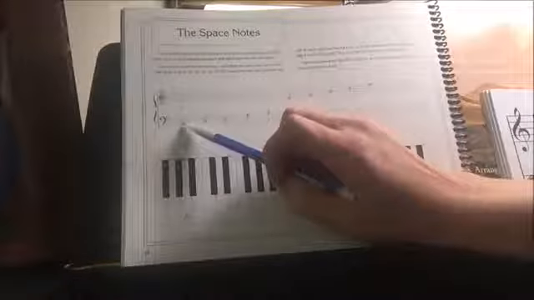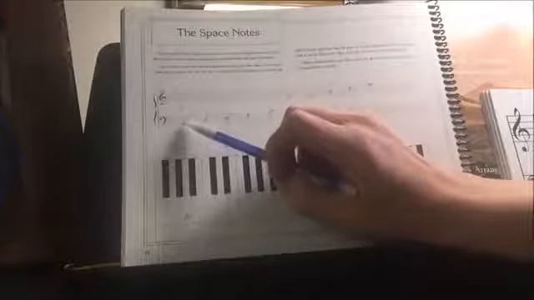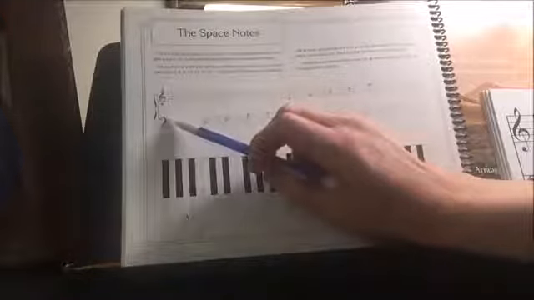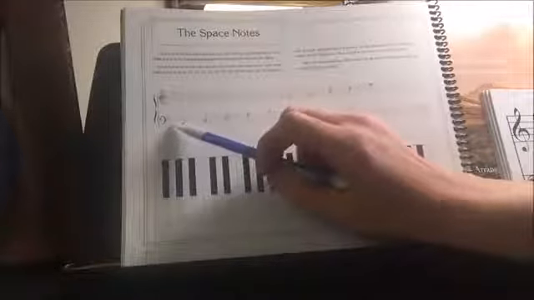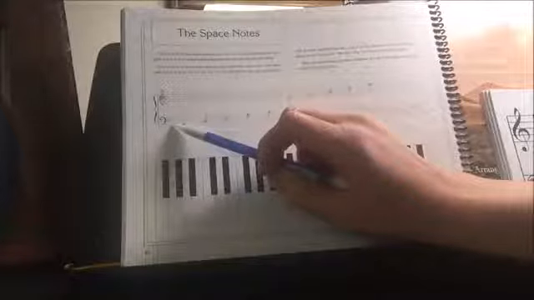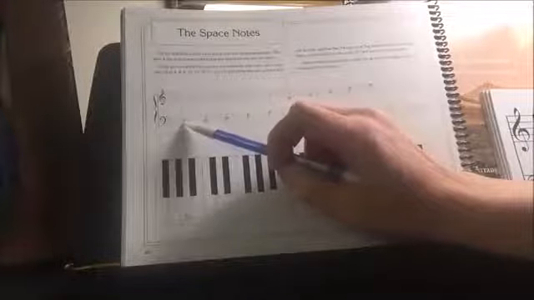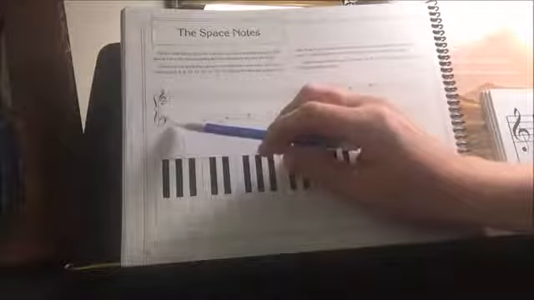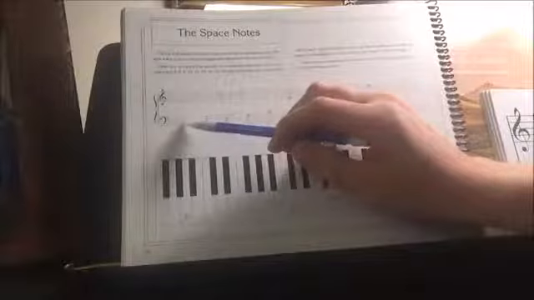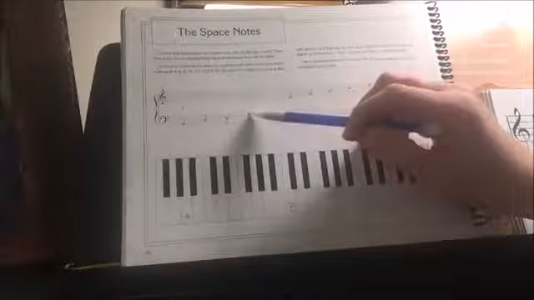This first space here that they want us to know is an A. So how do we know that it's an A? Because it's a bass clef, the very first line is a G. And we can know that because this is a G, then the very next space note would be an A. Or we could use our phrases. The phrase for the bass clef in the spaces is All Cows Eat Grass.